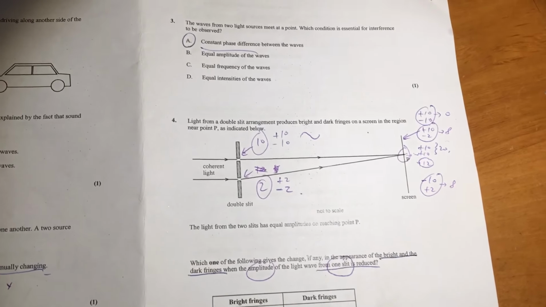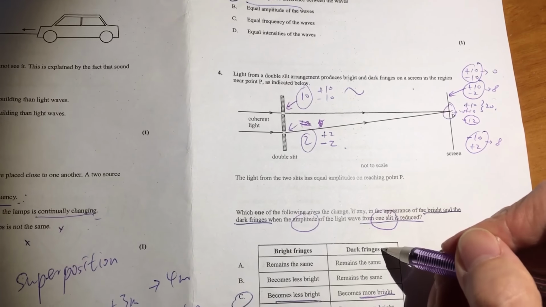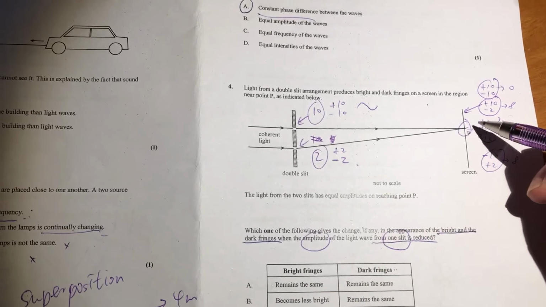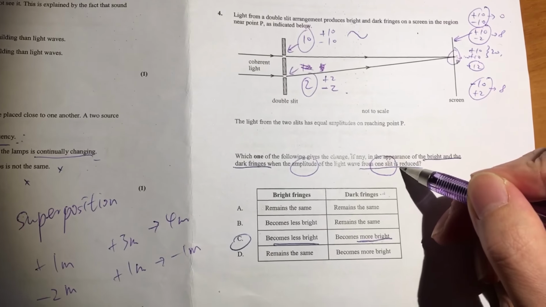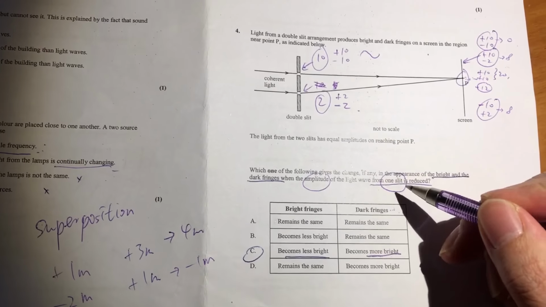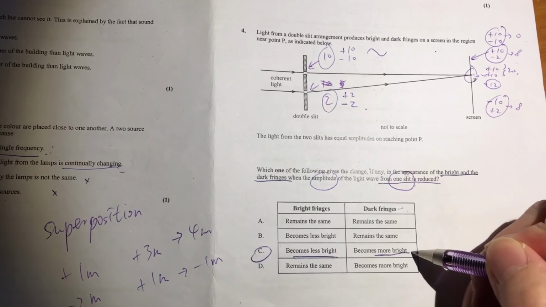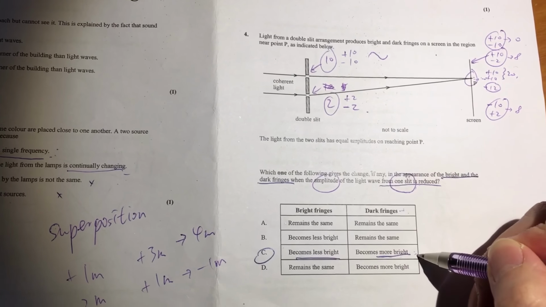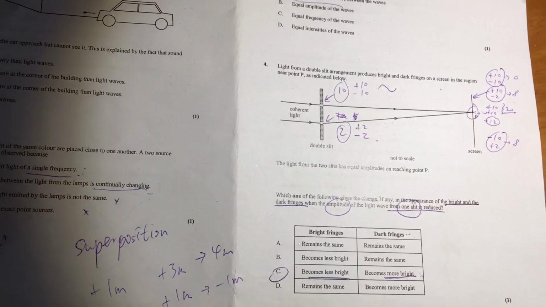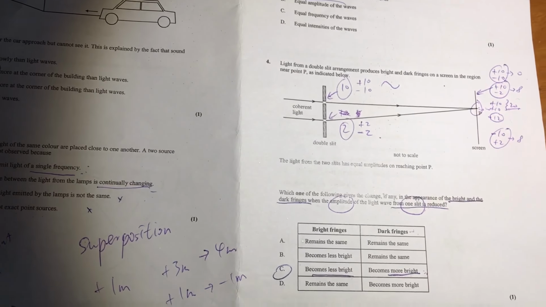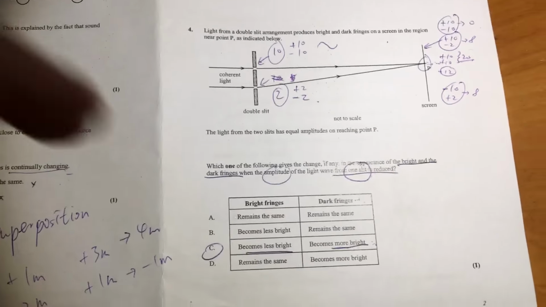So you will find the dark fringe, the destructive interference, can never be totally dark in this situation if the amplitudes are not exactly the same. It will be brighter, must be more than 0. And the bright fringe, of course, cannot be 20. It cannot be as much as before, for sure.